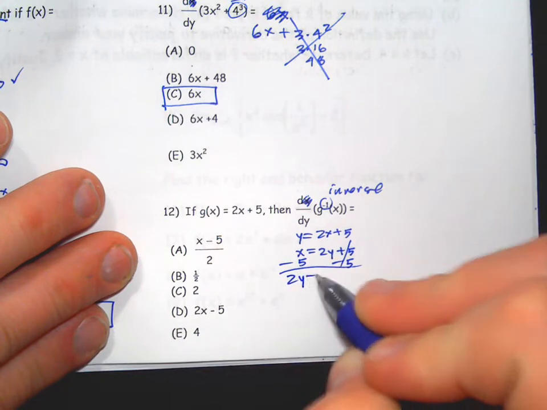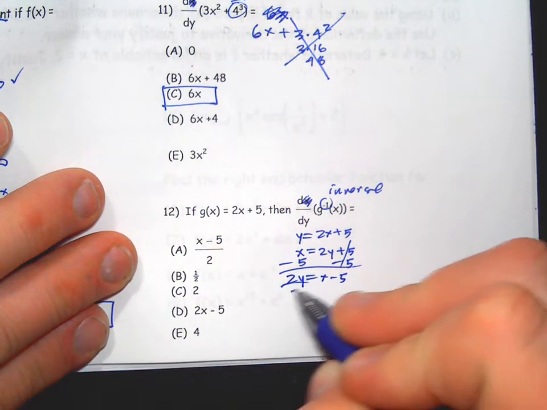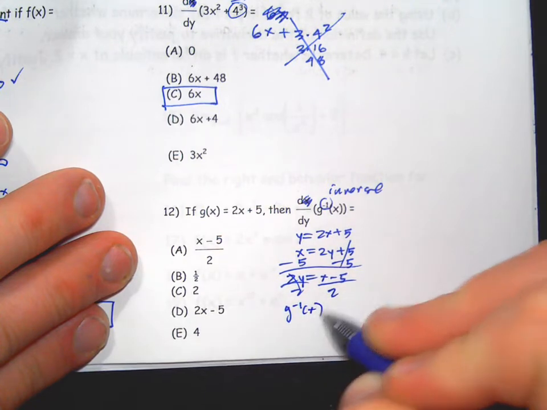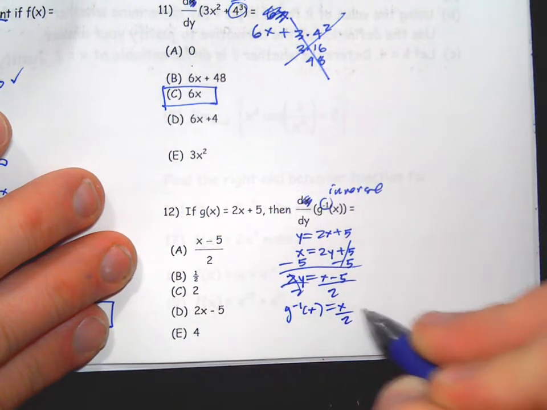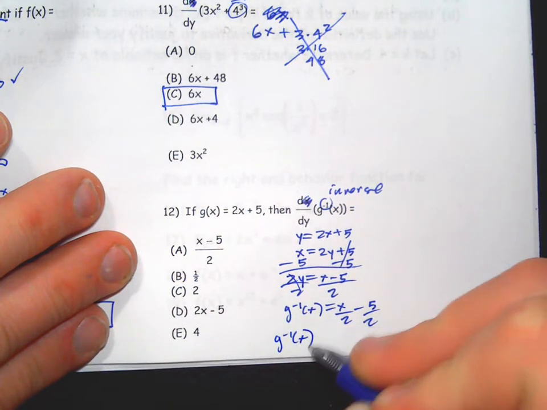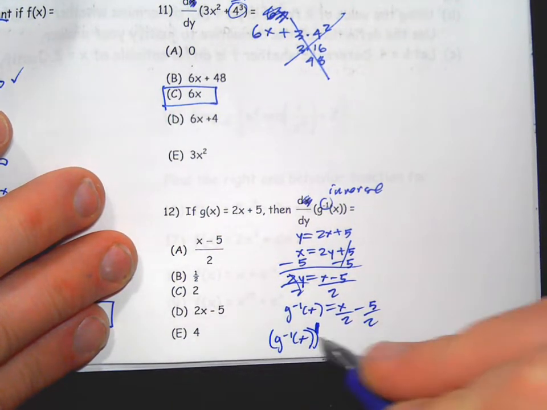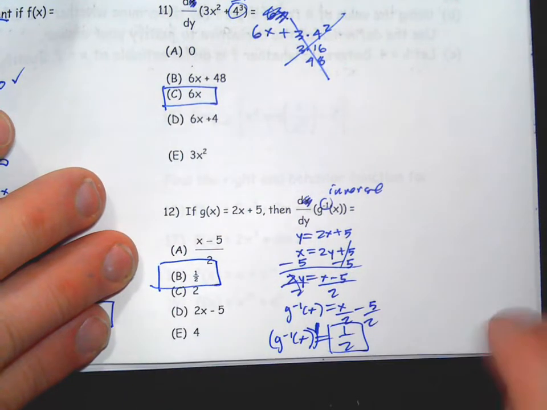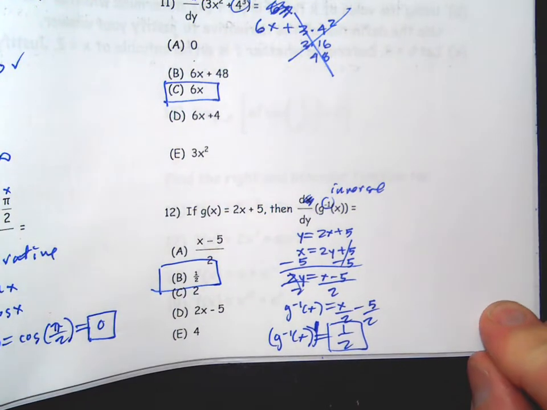So 2y equals x minus 5, and then divide by 2. And so that is your inverse function right there. So you could then just take the derivative of it, and you would get 1/2. That wasn't too bad, but that's the old school approach.